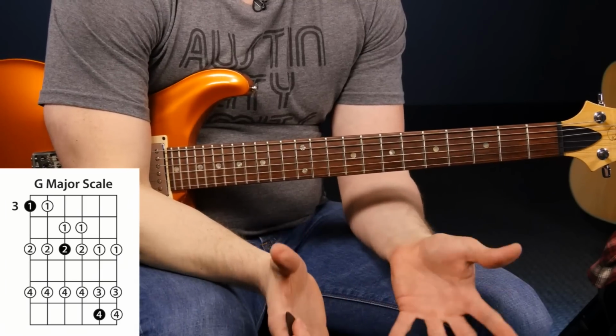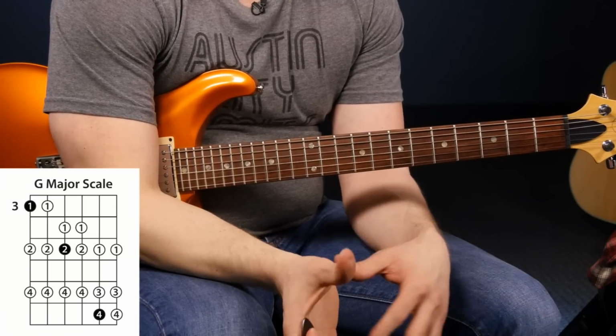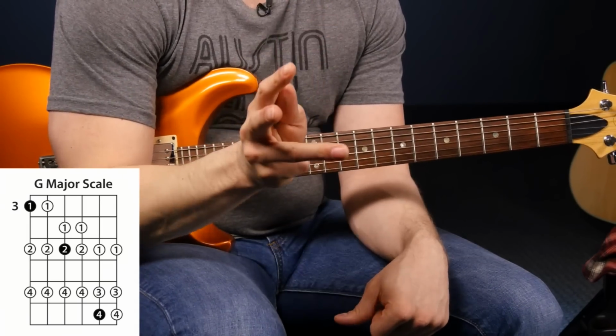And every modal scale or major, minor, Ionian, Dorian, Phrygian, all the modes are going to be some combination of those 3 patterns. And once you realize that and start to see how they fit together in the order that they always come in, it's going to make navigating the fretboard with modal scales a lot easier for you.